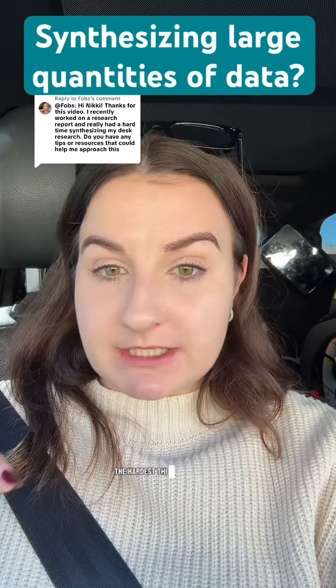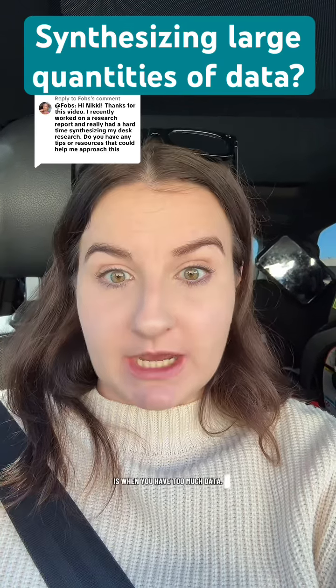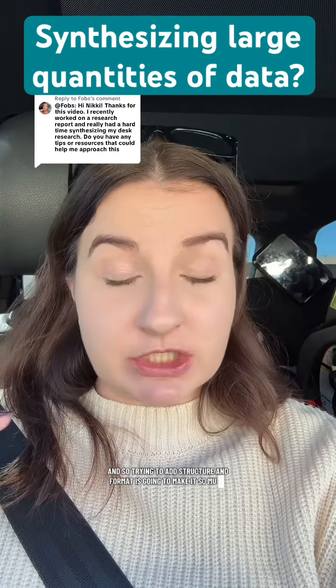The hardest thing when you're synthesizing a large quantity of data is when you have too much data. And so trying to add structure and format is going to make it so much easier.